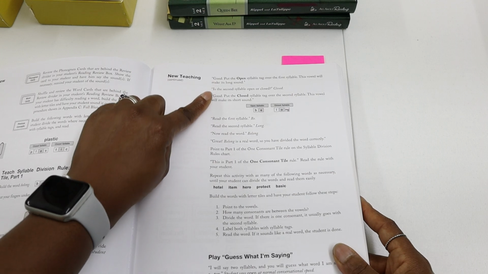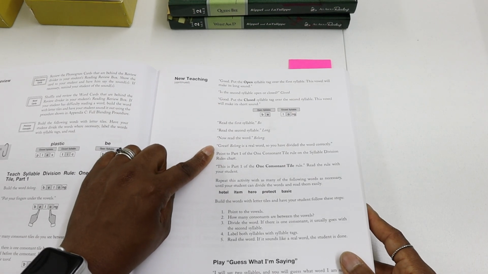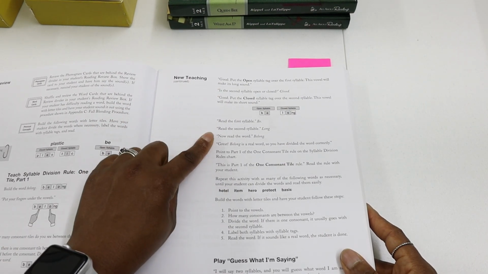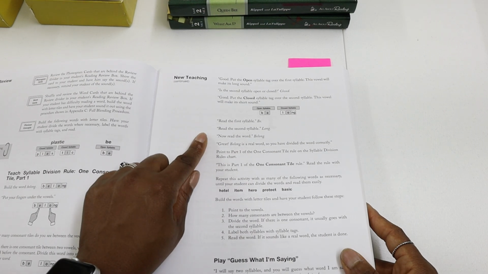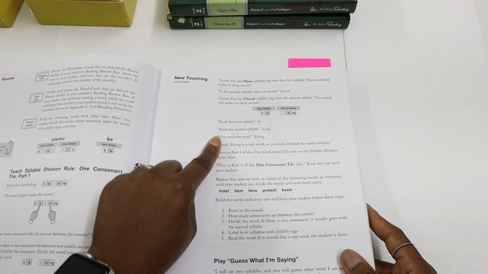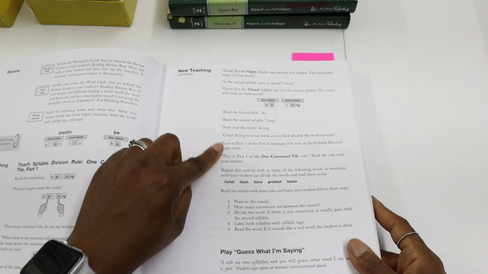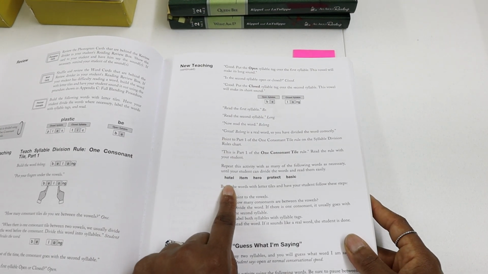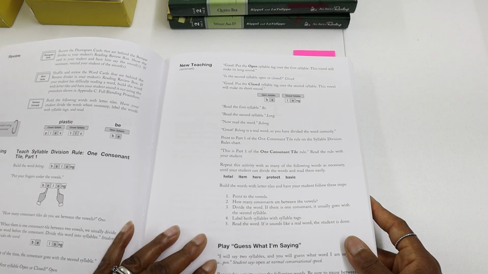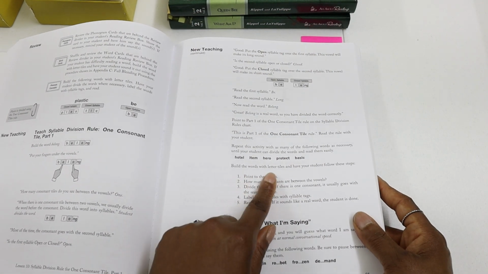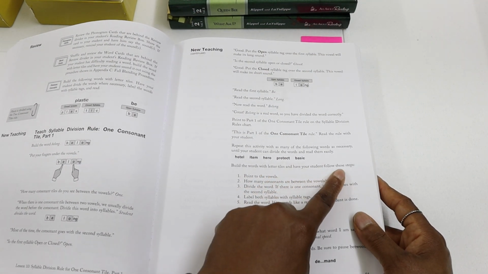All right, again, it still has a lot of sections or areas here that are in quotation marks. So that is what you are going to read to them, and they are going to answer accordingly. Then as you come down here, there are some words for them to practice. Build the words with letter tiles and have your student follow these steps.